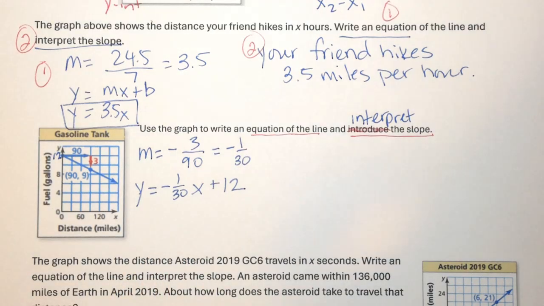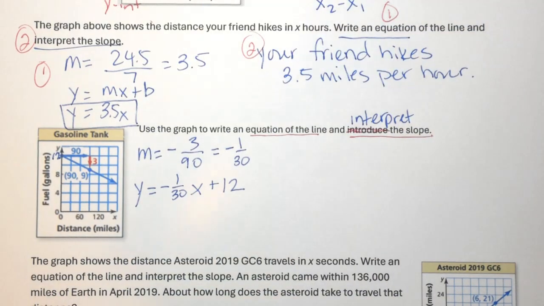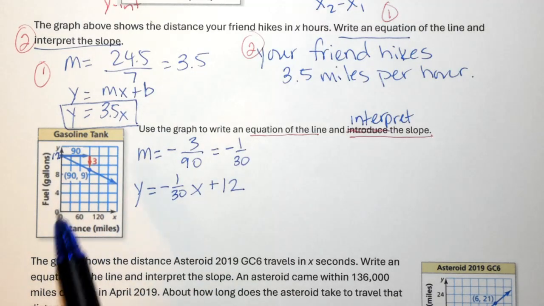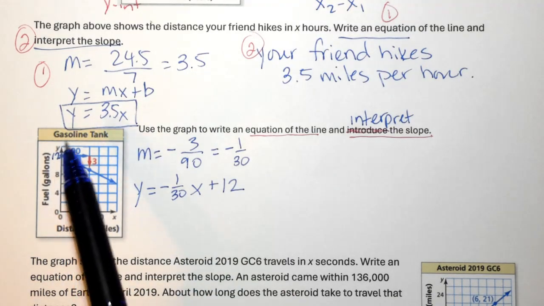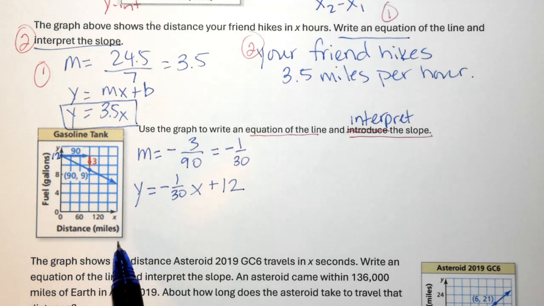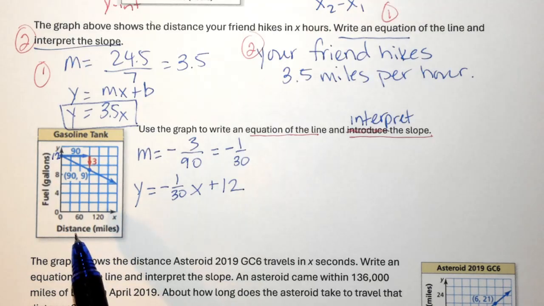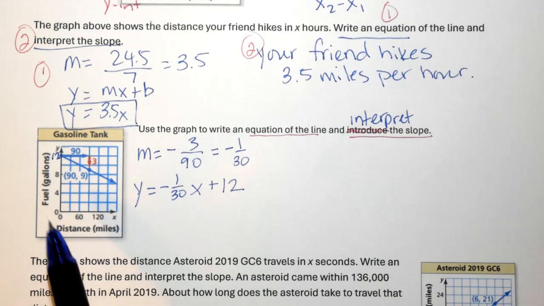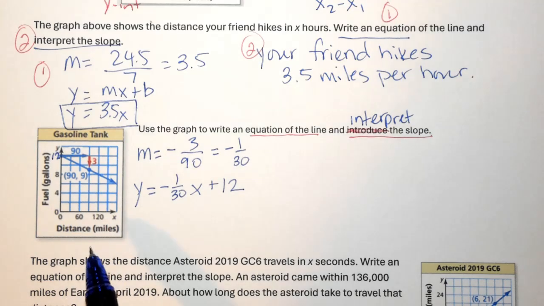So this wasn't the too awkward part. The awkward part is interpreting the slope. Because, like I said, we're used to saying miles per gallon. Now we have to say gallons per mile. So what is happening? The gas tank is losing 1/30th of a gallon every mile. All right, so we would say that the gasoline tank uses 1/30th of a gallon for every mile.